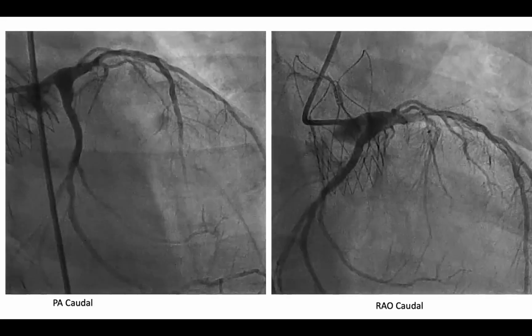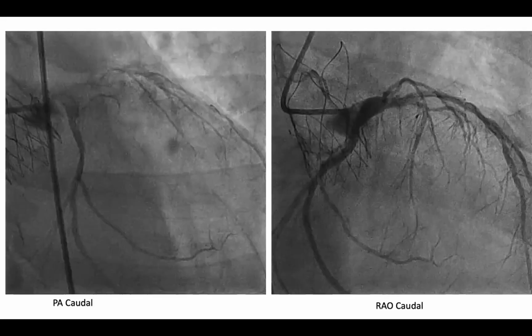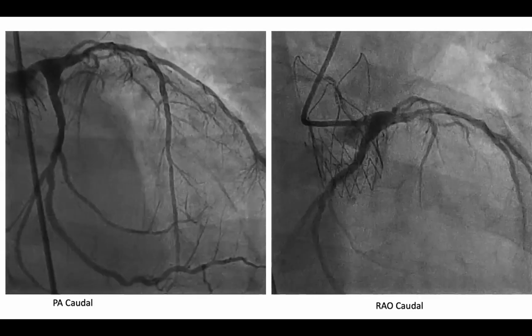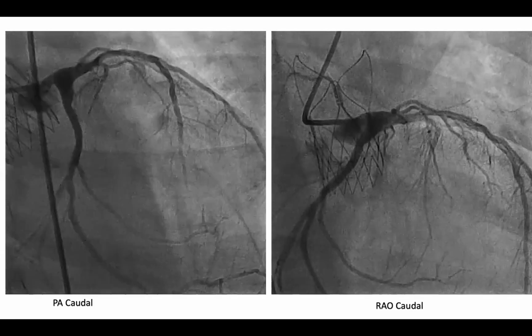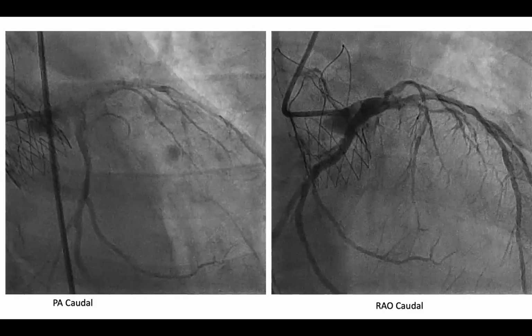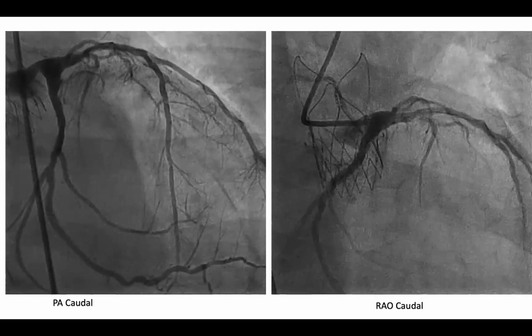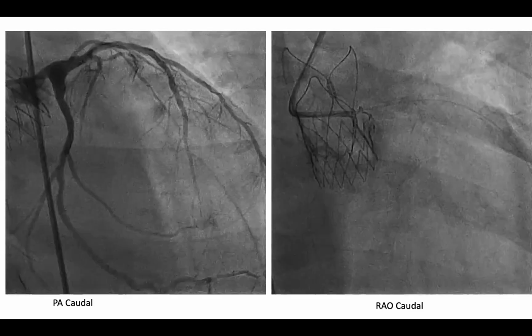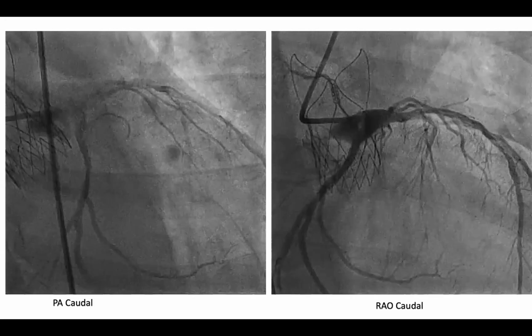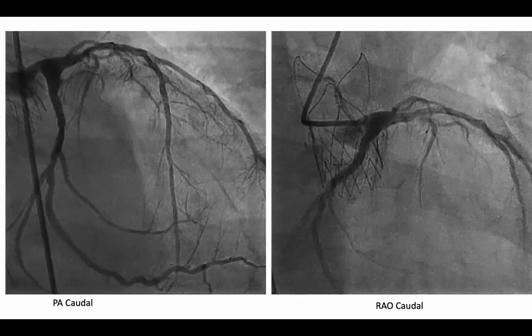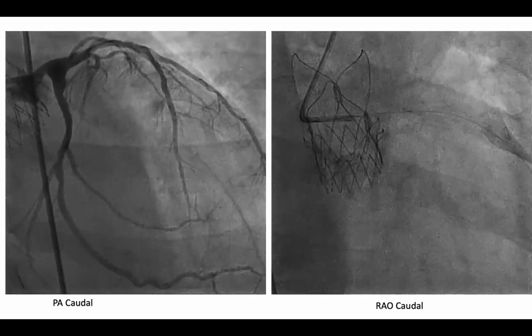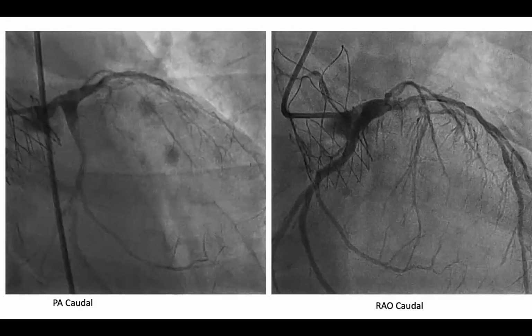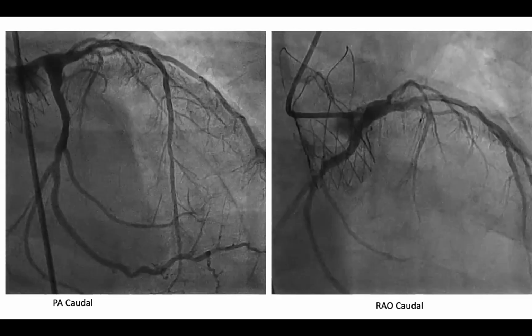If there is a TAVI valve, the femoral route is actually a preferred route. It's easier to engage into the left coronary. I did a couple of cases. The last case I did was about a month ago, and I was actually told by Dr. Kovac, they do a lot of these cases, that if you have a TAVI valve, do the angiogram via the femoral route, and you'll be able to engage the coronaries better.